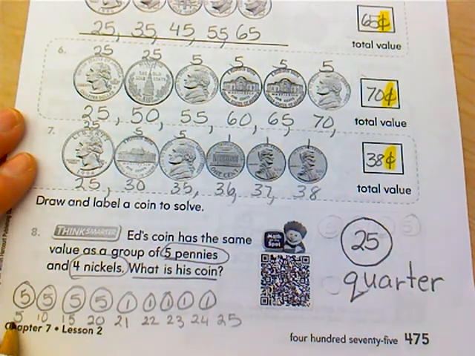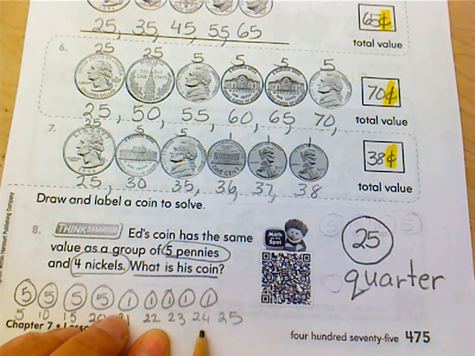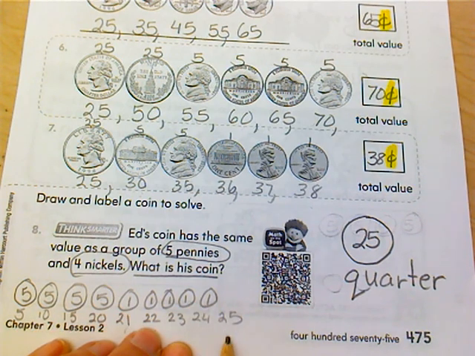Now I am going to count. A nickel is 5, up 5 to 10, up 5 to 15, up 5 to 20, up 1 to 21, up 1 to 22, up 1 to 23, up 1 to 24, up 1 to 25.